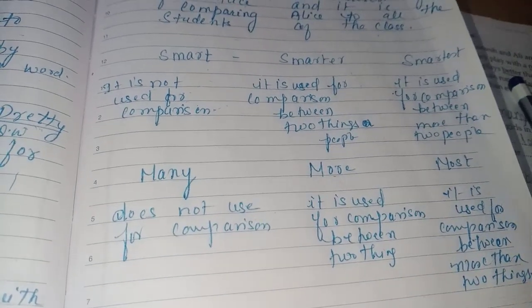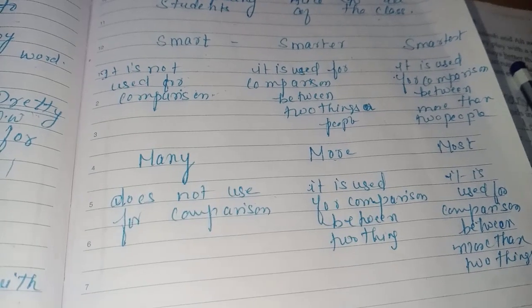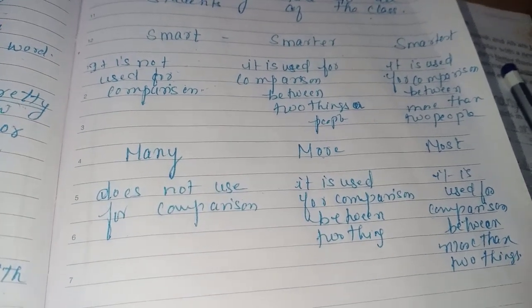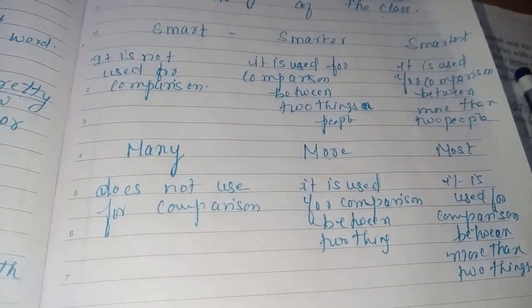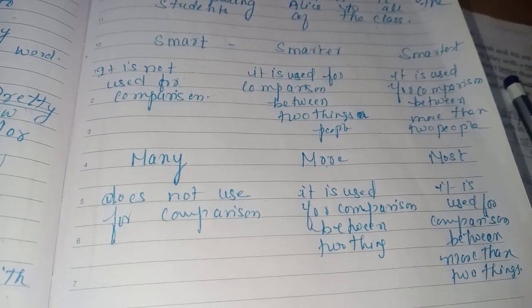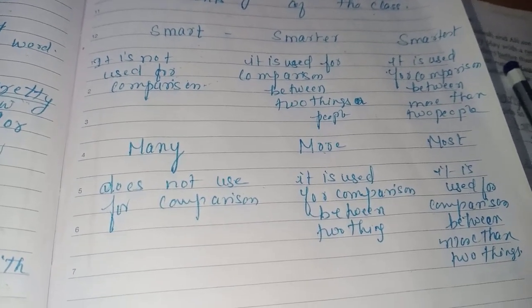Now, many. Many is not used for comparison. More is used for comparison between two things. Most is used for comparison between more than two things.